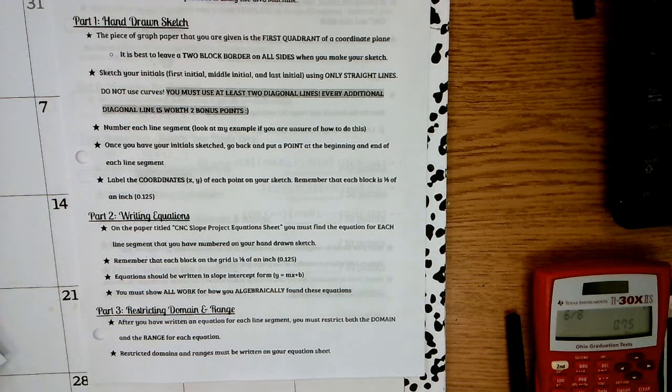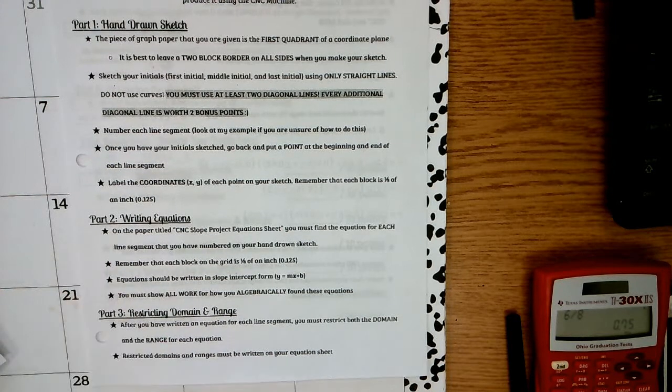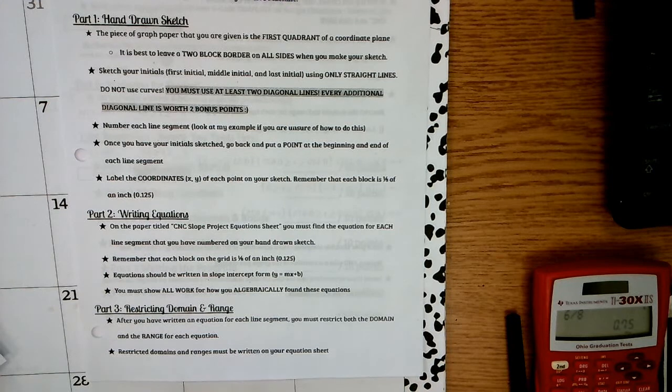Alright, in this video we're going to go over the directions for part 2 of your CNC project. So part 2 is writing equations. On the paper titled CNC Slope Project Equations, you must find the equation for each line segment that you have numbered in your hand-drawn sketch. Remember that each block on the graph is 0.125 inches, and equations are going to be written in slope-intercept form, which is y equals mx plus b.